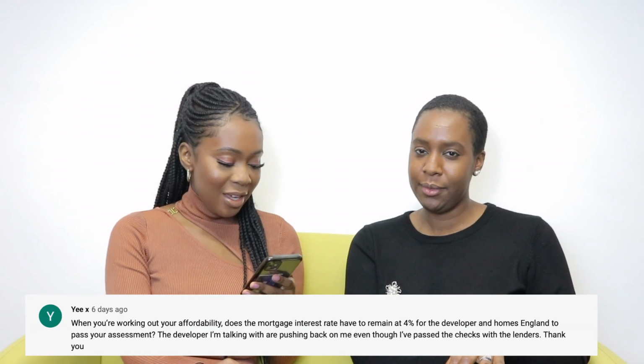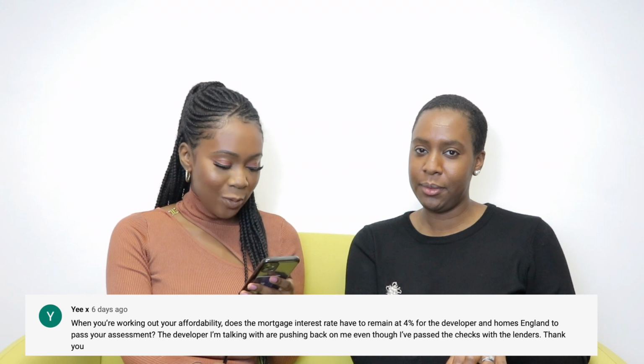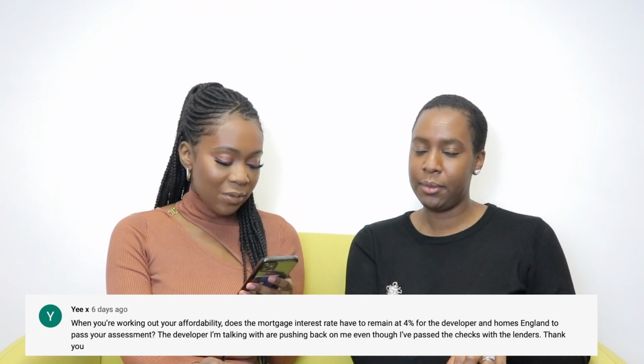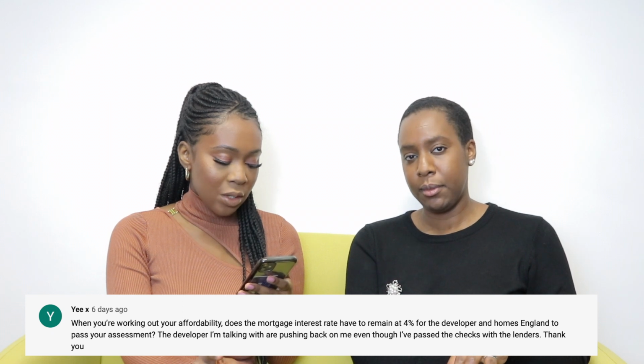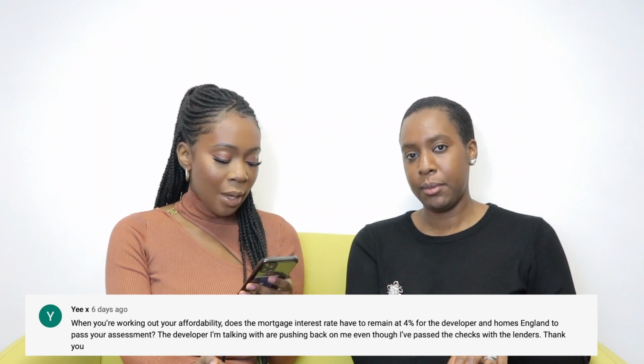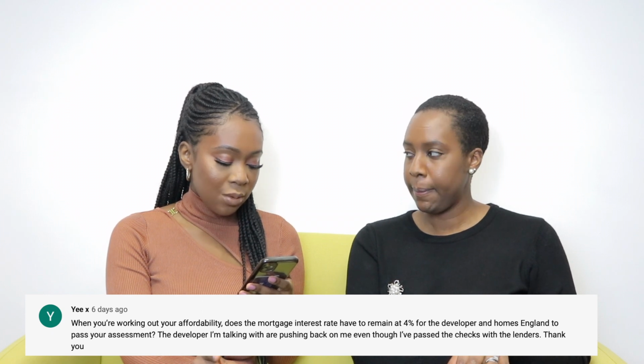Okay, so Kemi, ye asks, when you're working out your affordability, does the mortgage interest rate have to remain at 4% for the developer and Homes of England to pass your assessment? The developer I'm talking with are pushing back on me even though I've passed the checks with the lender.